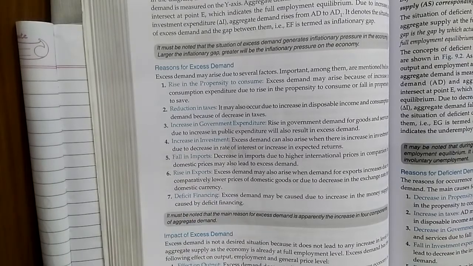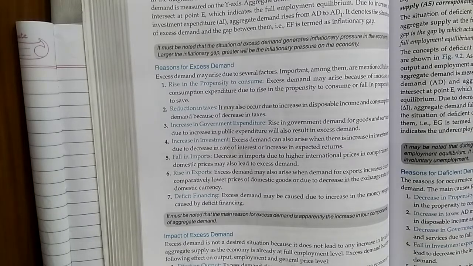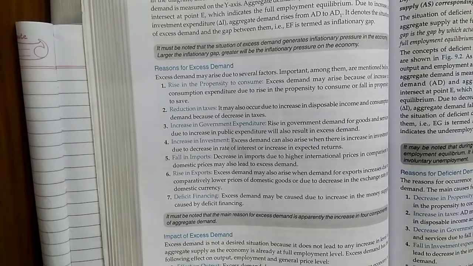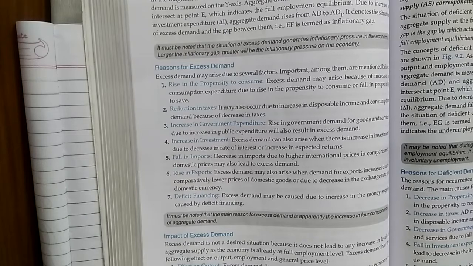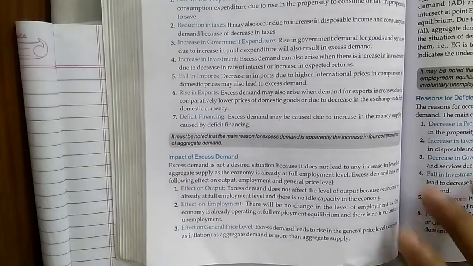Deficit financing means the RBI printing more currency in our economy. When they are producing more currency in our economy, this will lead to more purchasing power for people in our country. Fine, ultimately more purchasing power.